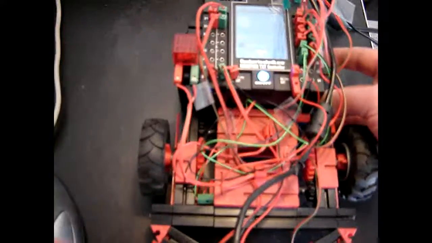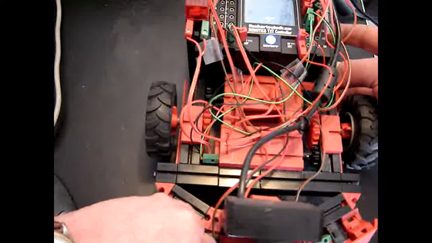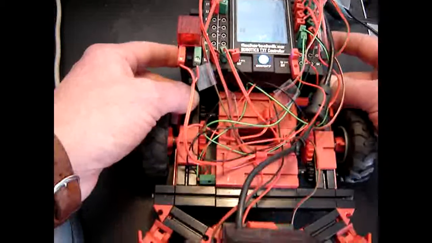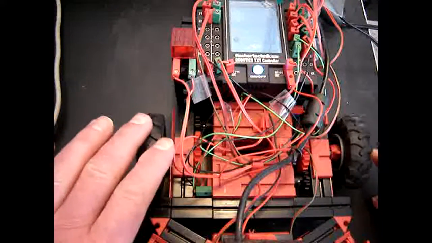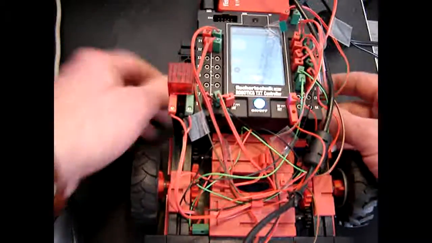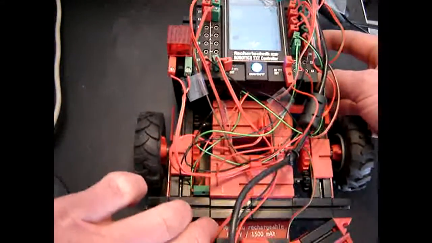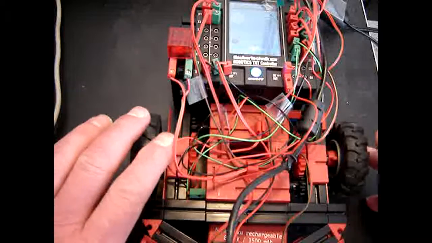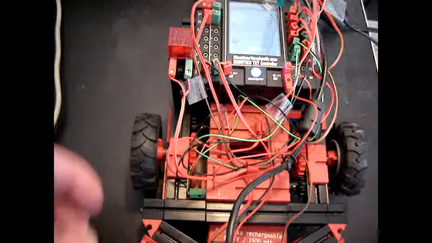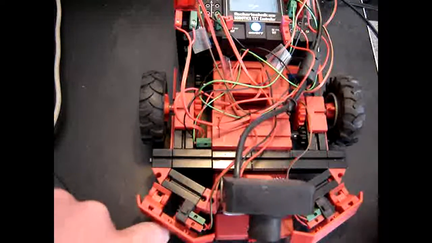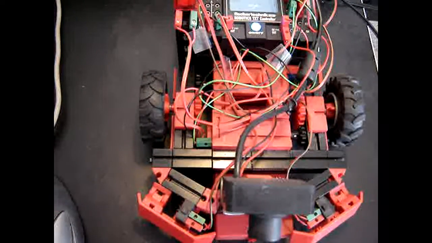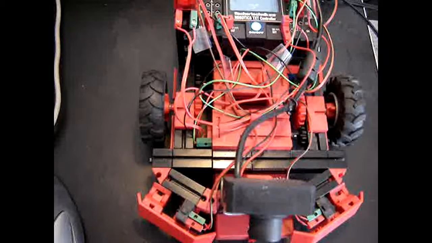So let's check for wheels off the ground. That is all good. Kind of functions. These sensors all work, and then I mean these front sensors. Let's run it again. What does it do?